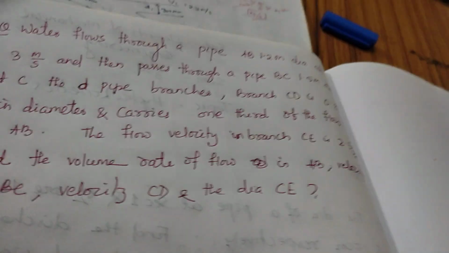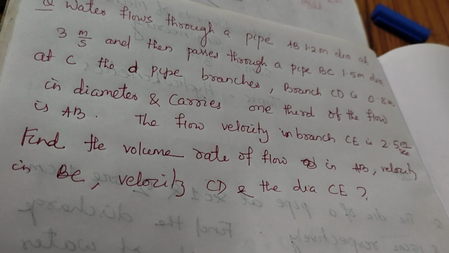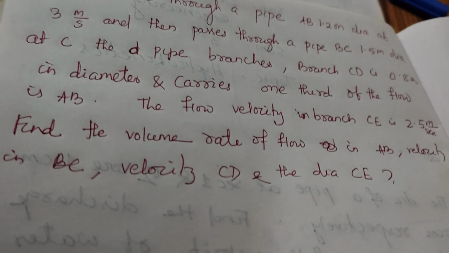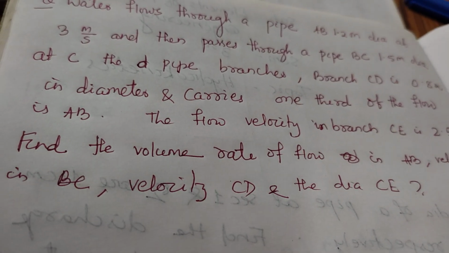So in the second question, water flows through a pipe AB 1.2 meter dia.